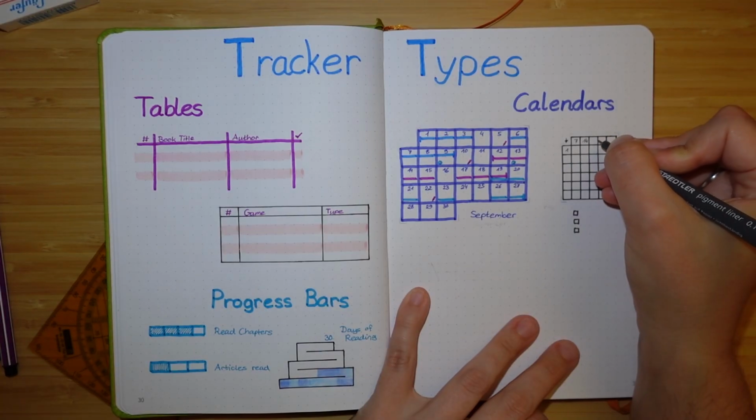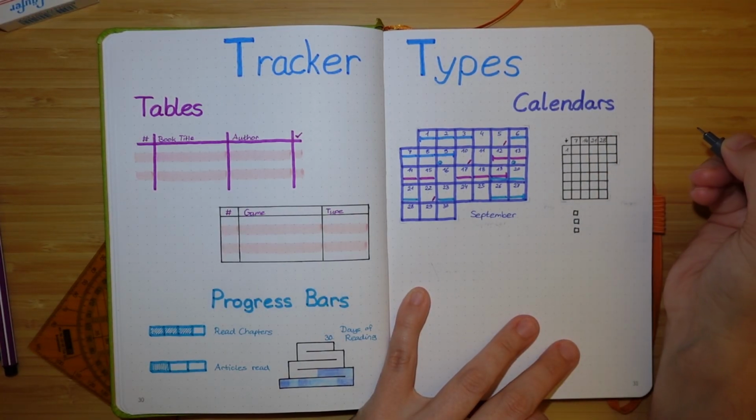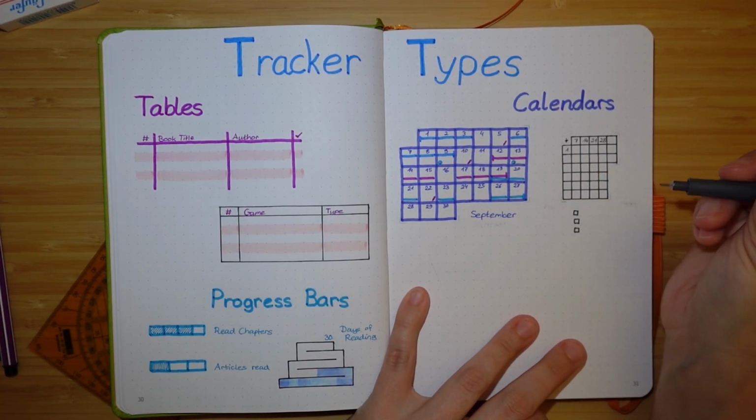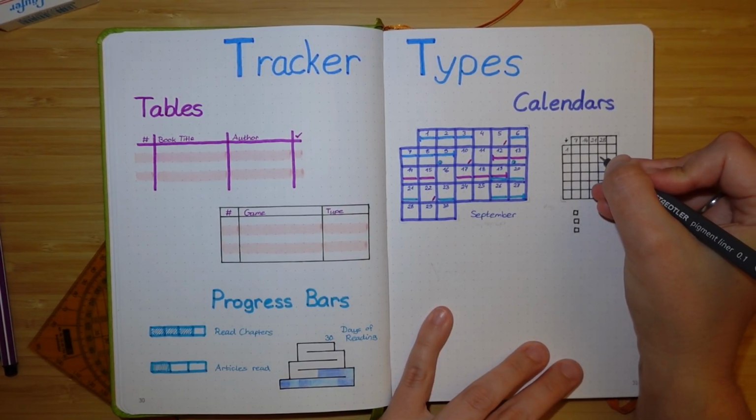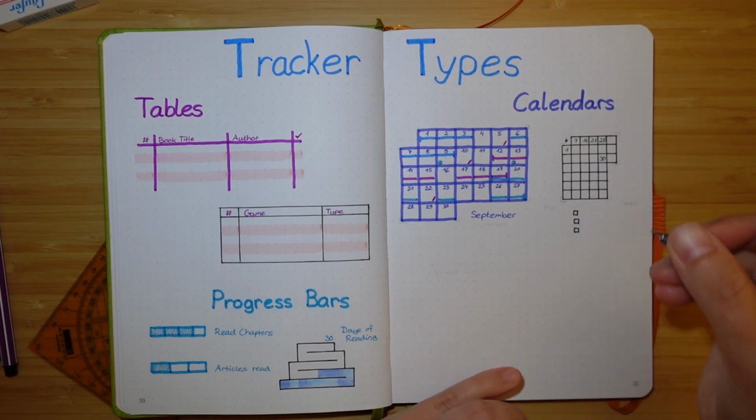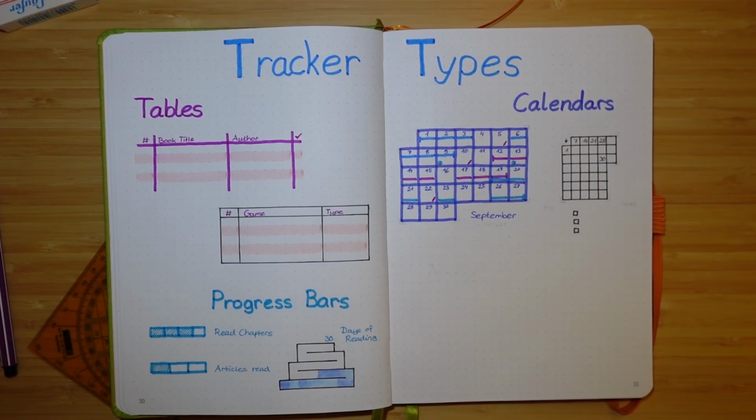But I just noticed that I made a mistake in preparing this setup, and I have one column too much on the side here. So this is a great point to show you what I do in the case that I have mistakes like this.